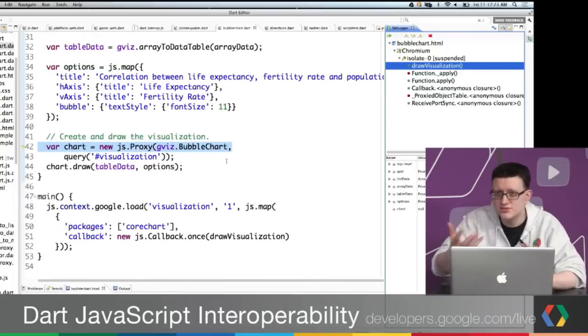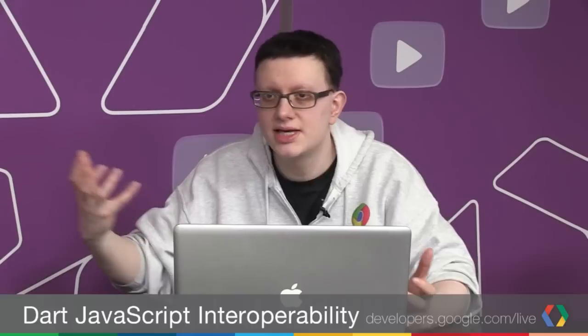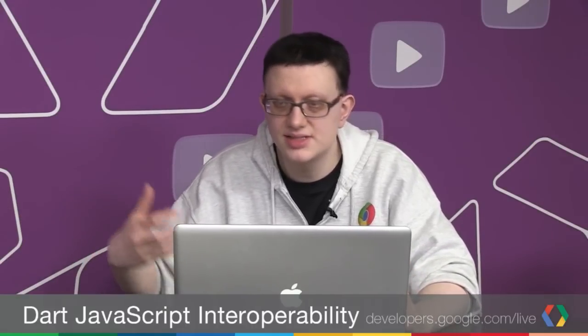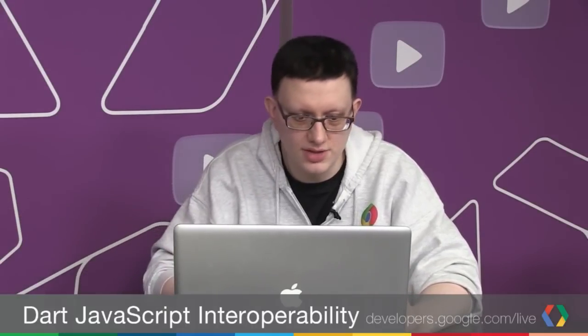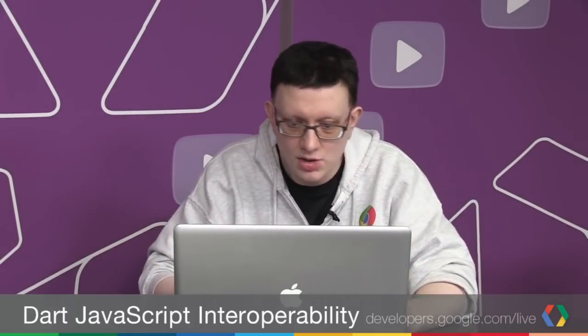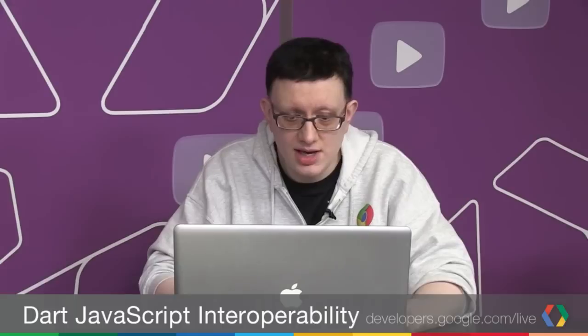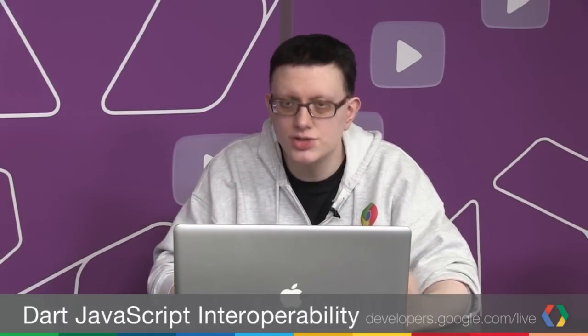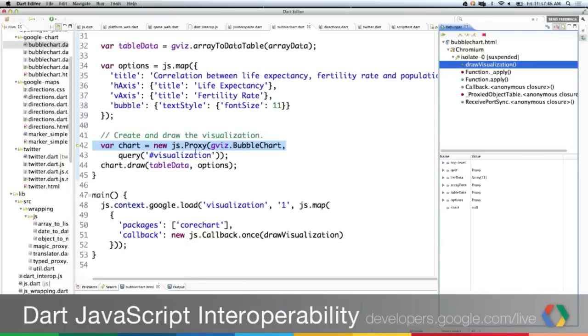So I showed two ways of creating these proxies already. One, you could take an existing Dart list and convert that to a JavaScript array. You could take an existing Dart map and convert that to a JavaScript map. But sometimes you want to actually instantiate a new object. So again, going back to the chart API, we want to invoke the bubble chart constructor so we can create a bubble chart. And this syntax shows you how you can use js.proxy and create a new one, essentially, given a JavaScript constructor, bubble chart, and an element on the DOM.